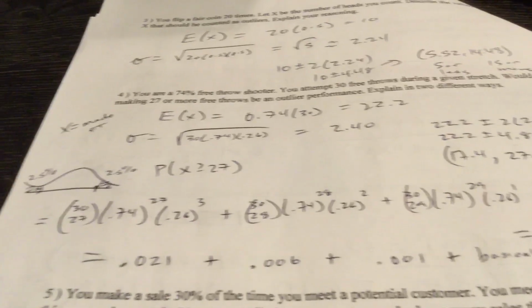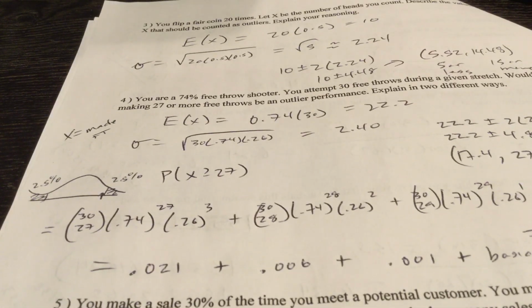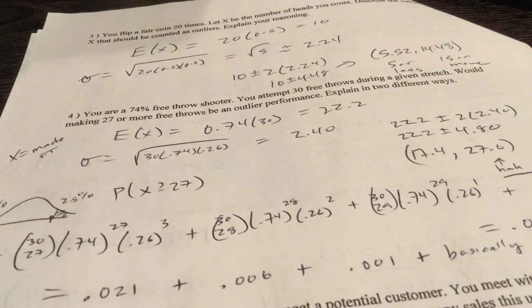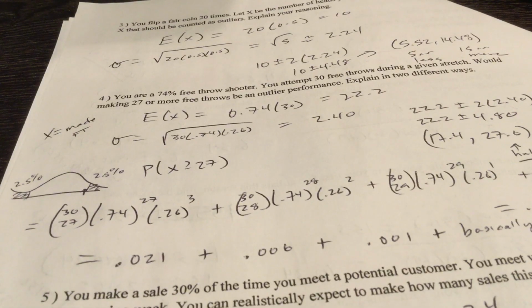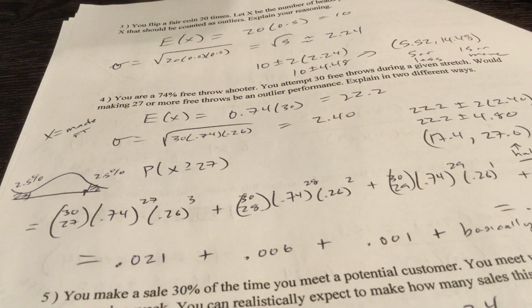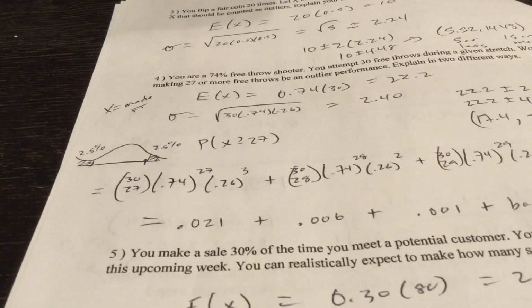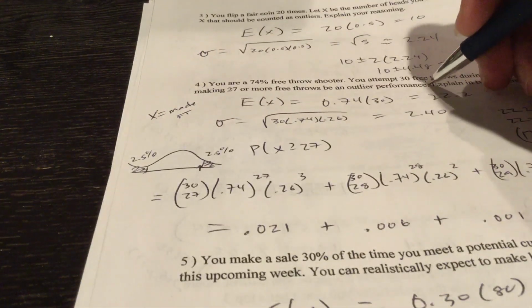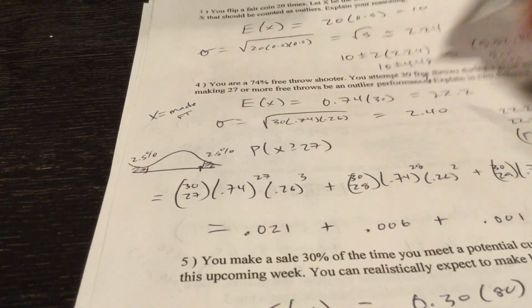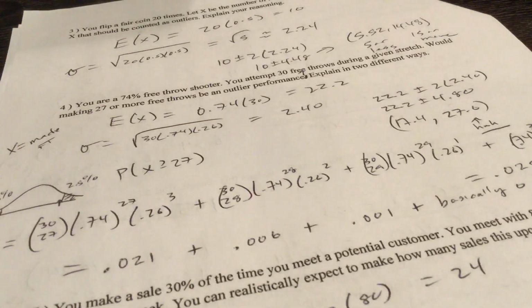This is a good question here. You're a 74% free throw shooter. You're going to attempt 30 free throws during a given stretch. Would making 27 or more be an outlier performance? Explain. Oops, explain it 2 different ways.